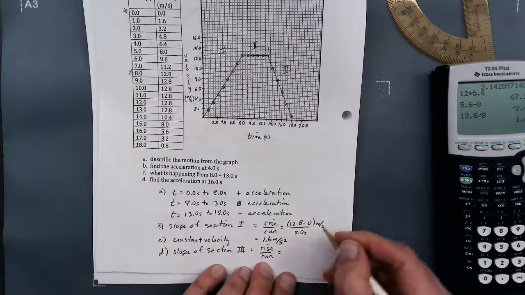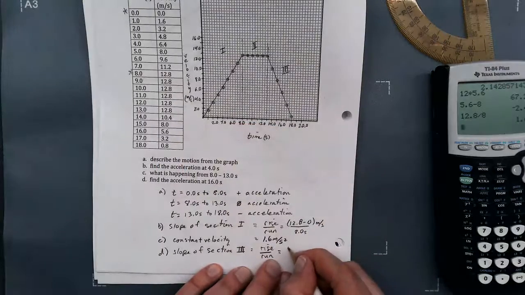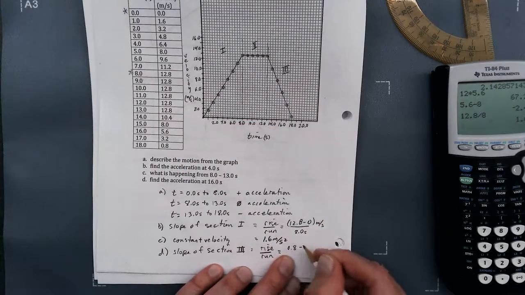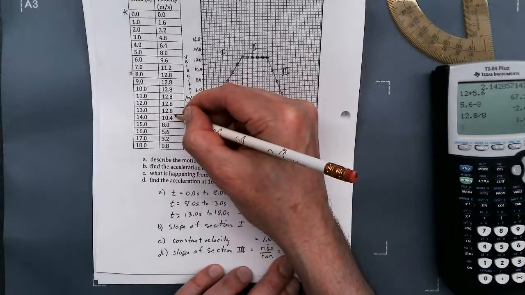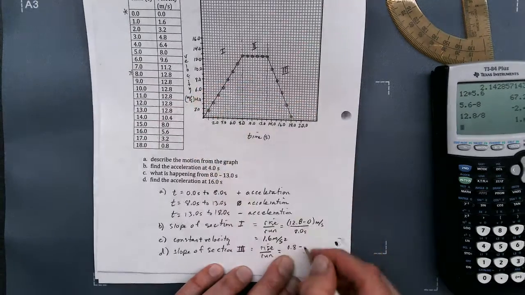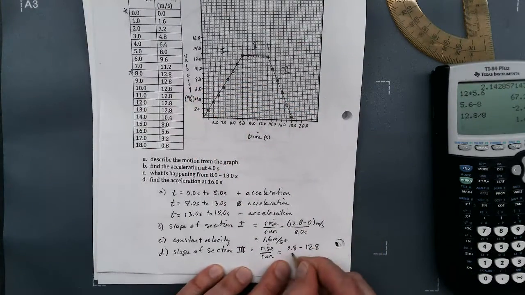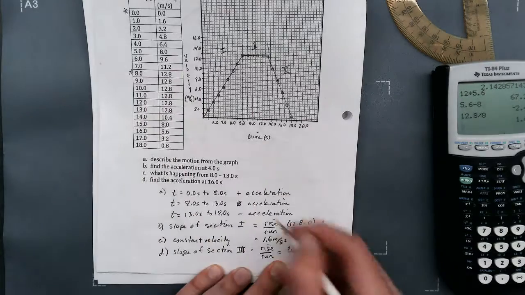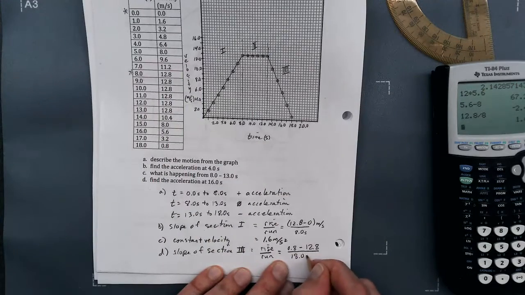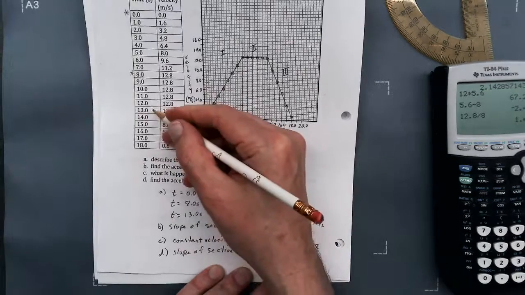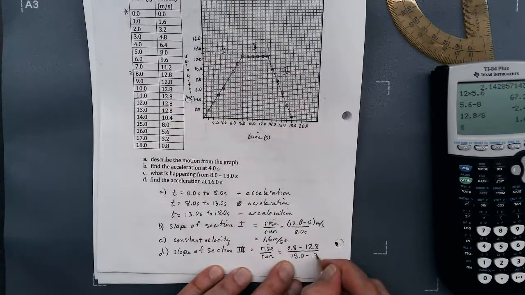Here I'll take the last point, which is 0.8, subtract away the point back here, which would be at 13 seconds, 12.8. And then I'll divide that by the run here, which would be 18 seconds, subtract away 13, and we're ready.